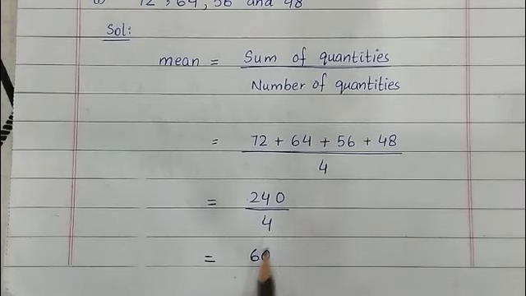240 divided by 4 is 60. 4 ones are 4, 4 sixes are 24 and 0 comes as it is. So your answer will be 60. Now let's move towards the next part of part C.